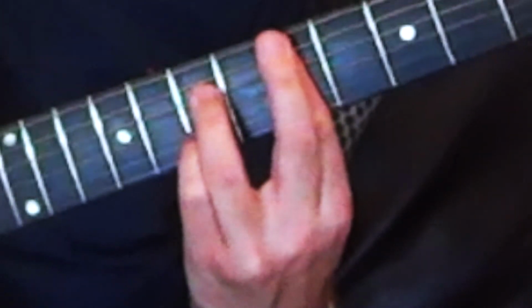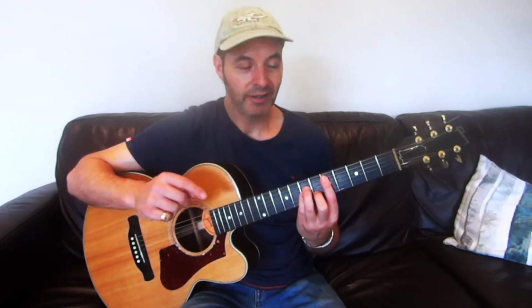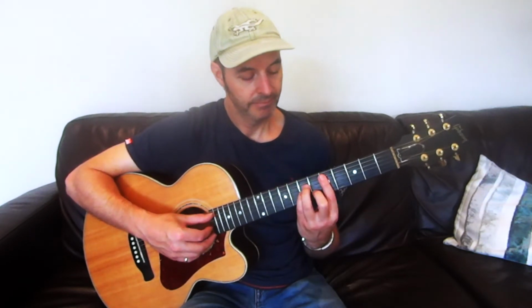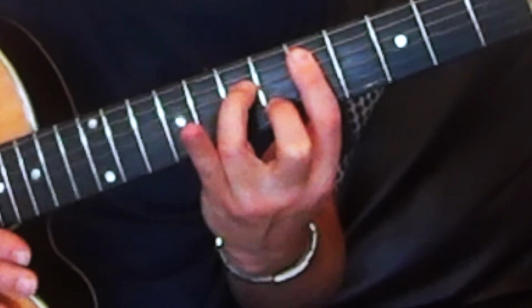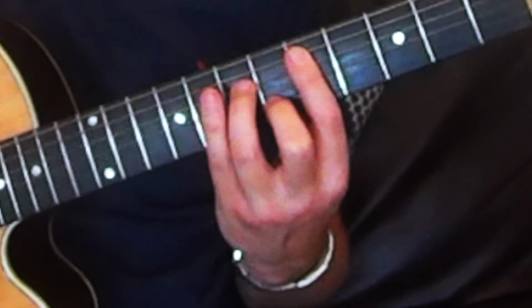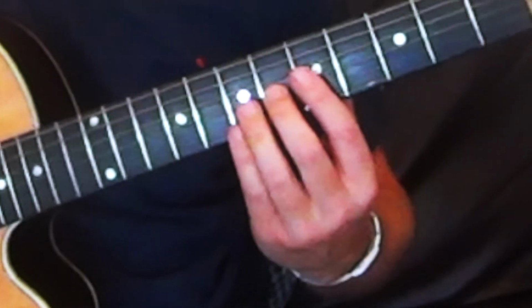That's dominant 7. If I take the minor chord, play the flattened 7, which is that note, just take your little finger away. That's minor 7. And then the one that we barely ever get is the minor chord with the major 7 note, the C sharp, so that's that.